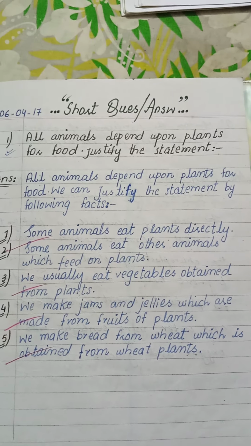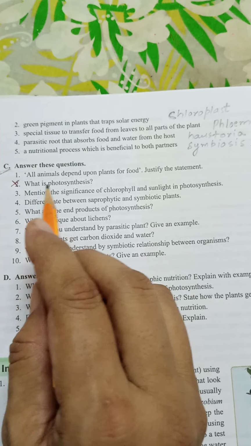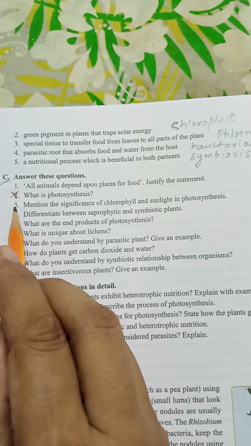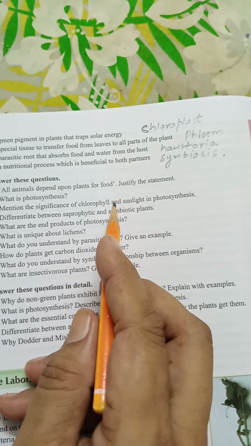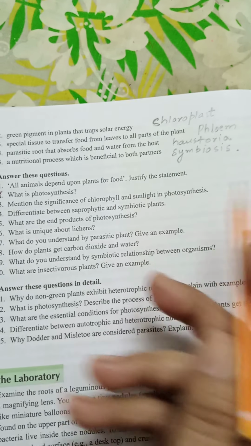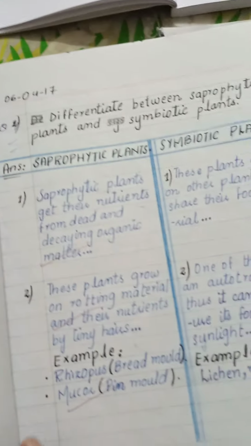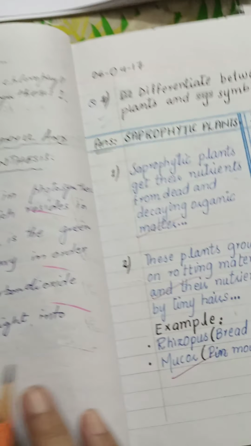Okay students, now come to question number 2. Actually this is what is photosynthesis, which is already present in our long question also, so we just skip it. Come to question number 3. Question number 3 is mention the significance of chlorophyll and sunlight in photosynthesis. Okay, write down the question on the next page and use the line page for writing the question and answer. Leave the interleave page.